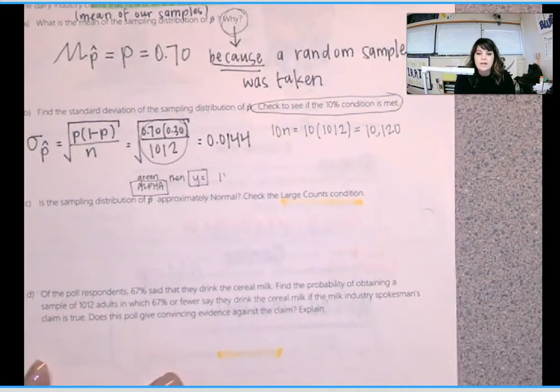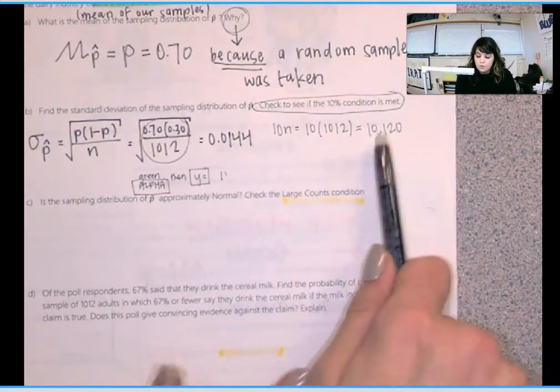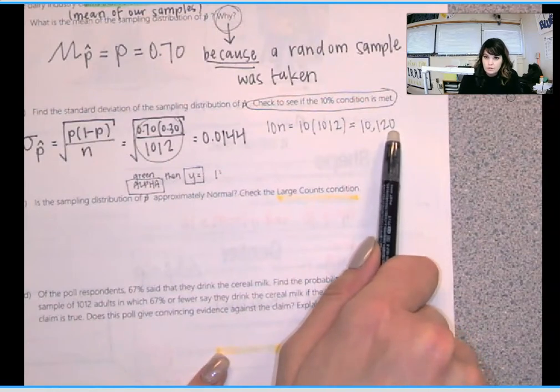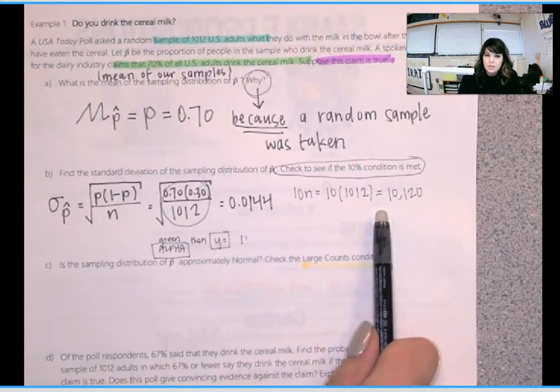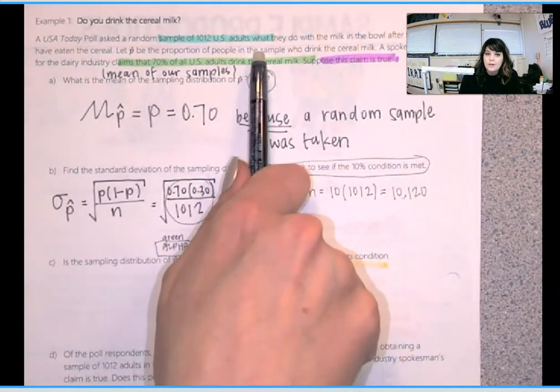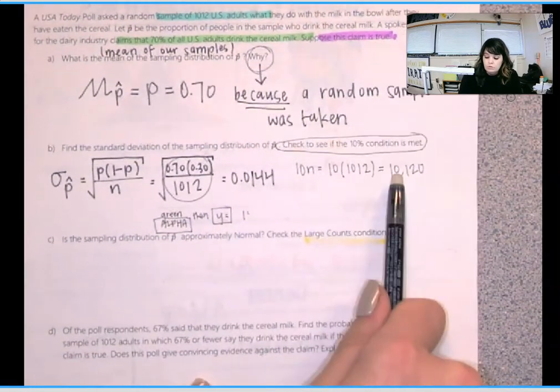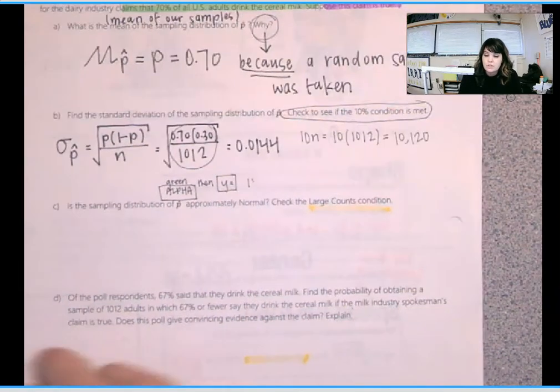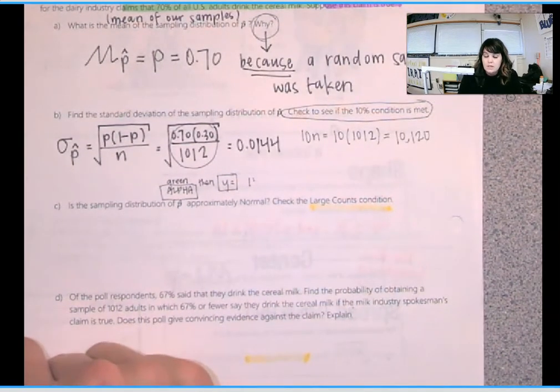And now we ask ourselves, do we think that there are more than 10,000 U.S. adults? Because our population is all U.S. adults, because that's who we sampled. So do we think there are more than 10,000 adults in the United States? Definitely.